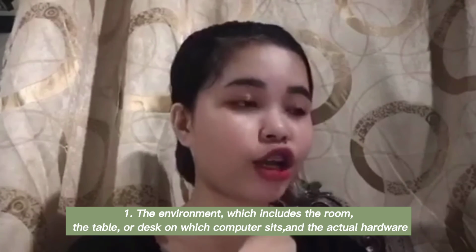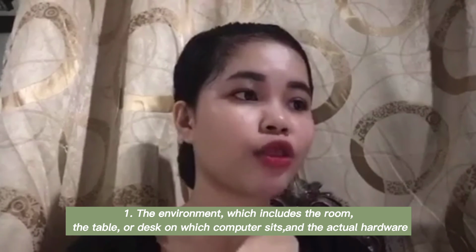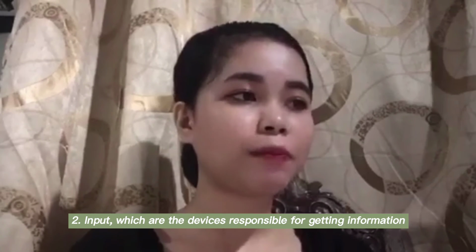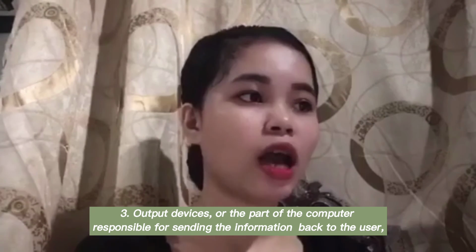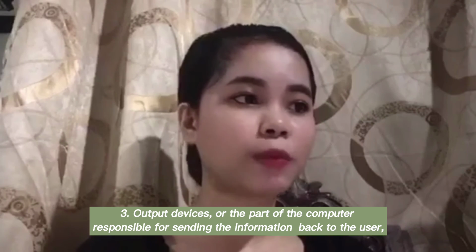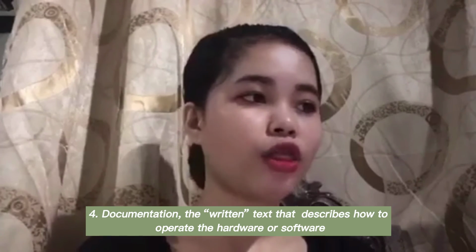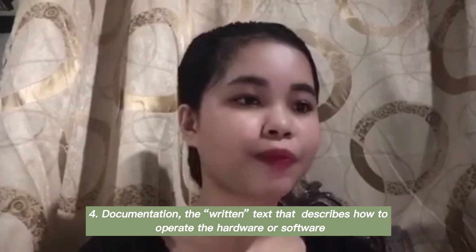One, the environment, which includes the room, the table or desk on which the computer sits, and the actual hardware. Two, input, which are the devices responsible for getting information into the computer. Three, output devices, or the part of the computer responsible for sending the information back to the user. Four, documentation, the written text that describes how to operate the hardware or software.